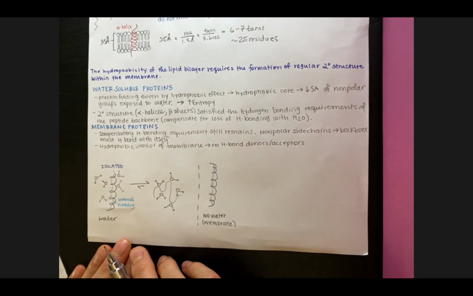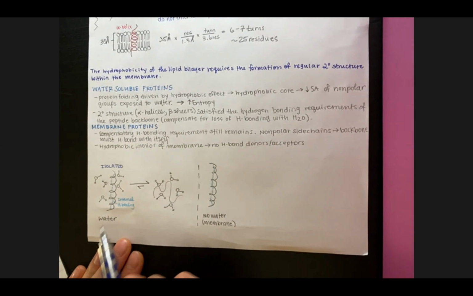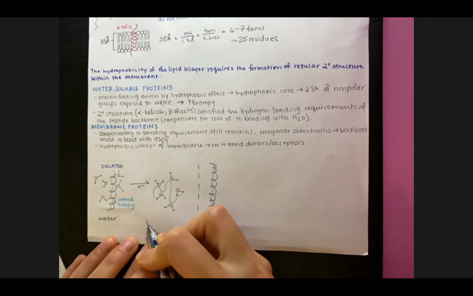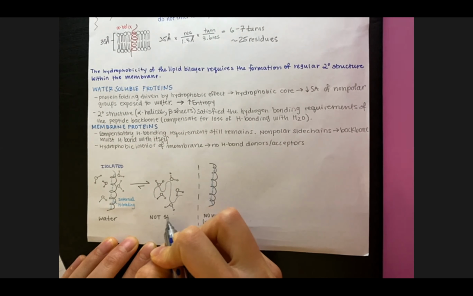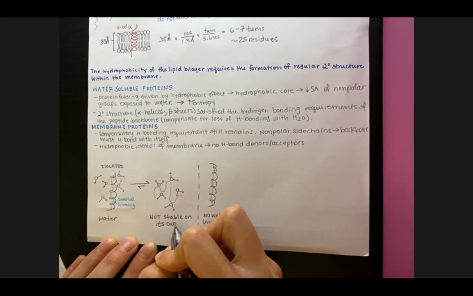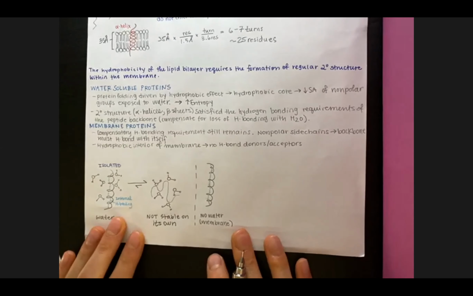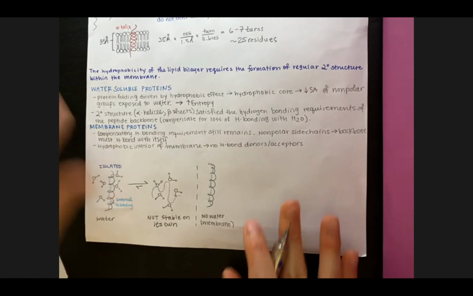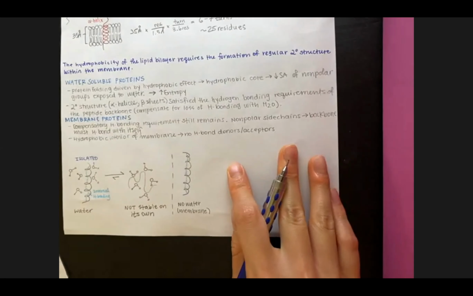So we can see also if you have an isolated alpha helix, here it'll have internal hydrogen bonding, it's surrounded by water, and the water will compete for these hydrogen bonds. So it's actually favorable for this isolated alpha helix to unfold. So it's not stable on its own. Versus in a membrane protein, you have no water surrounding the alpha helix.